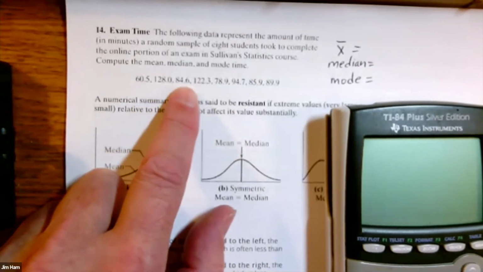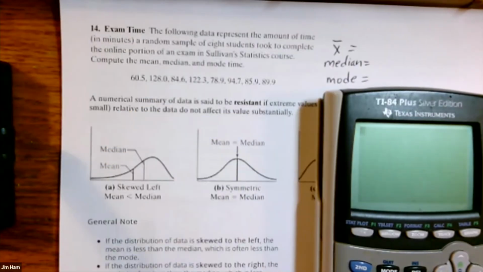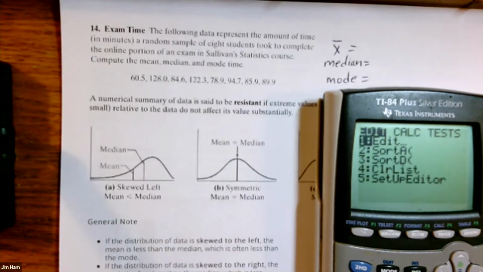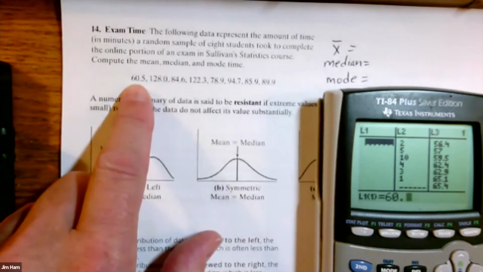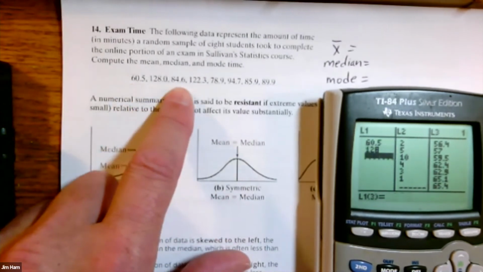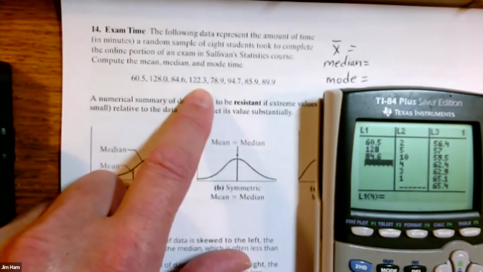I don't know, is there a mode? 128, 84. Okay, so this is how long it takes you. It could take you, if you know where all the keystrokes are. I'm not seeing any answers yet, so I'm just going to clear out my list and just start entering in these data values into L1. It doesn't take long when there's only 8 of them.